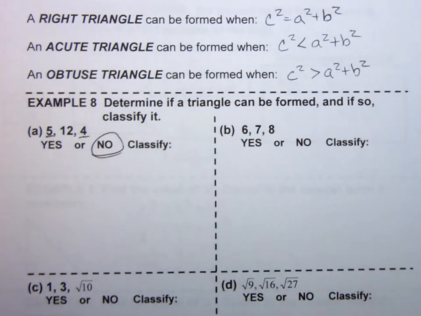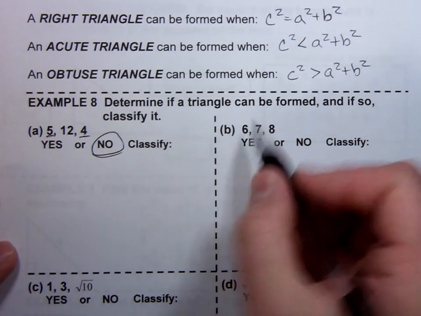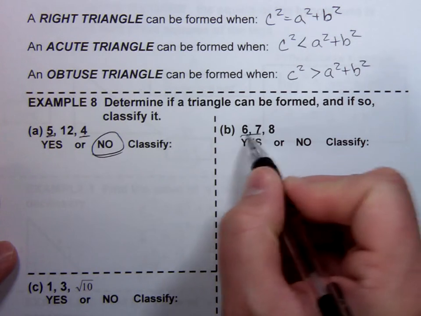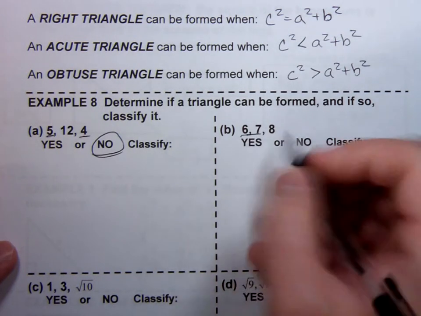And if it's not a triangle, you can't classify what type of triangle. It's not a triangle. It's not any of them. Alright, so let's look at the next one. 6 and 7 are the two smallest. That adds up to 13. That sum is greater than 8, so we can make a triangle out of this.